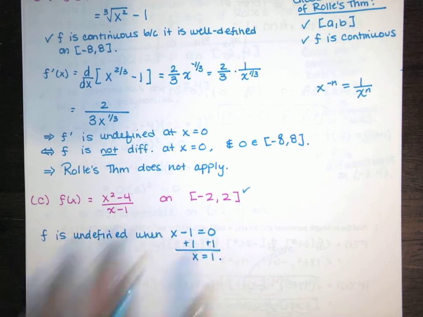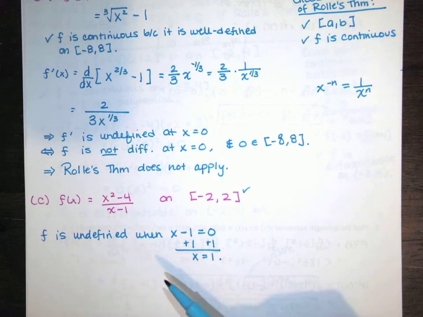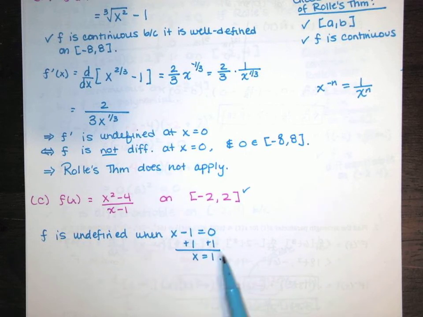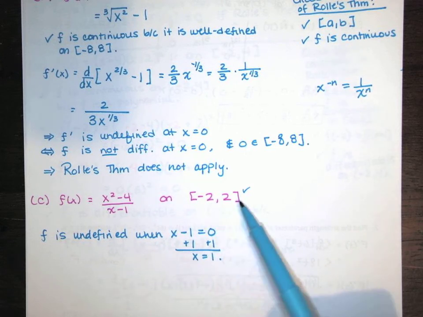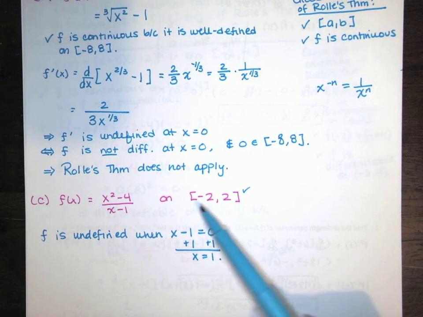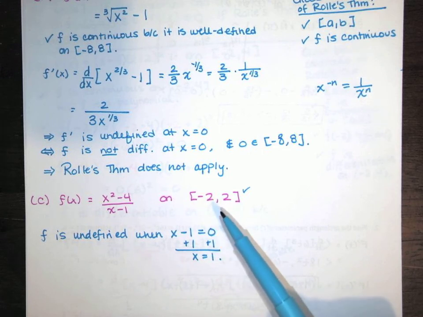Now, the fact that there's a denominator does not guarantee that Rolle's theorem does not apply. I need to figure out when that function is undefined, which happens to be x equals 1 in this case, and then look at this. Is x equals 1 on this interval? It sure is. What does that tell us?